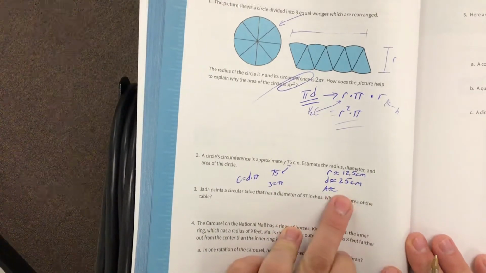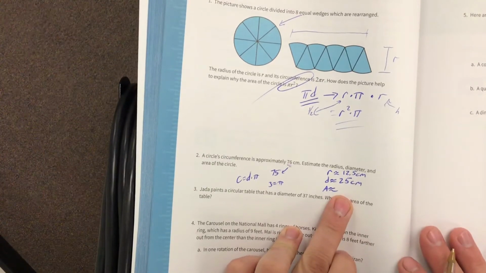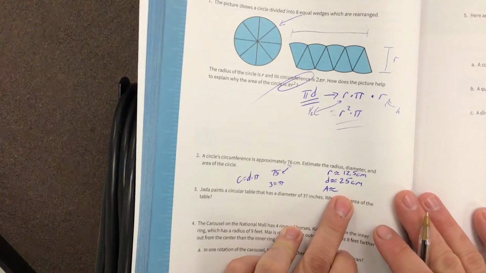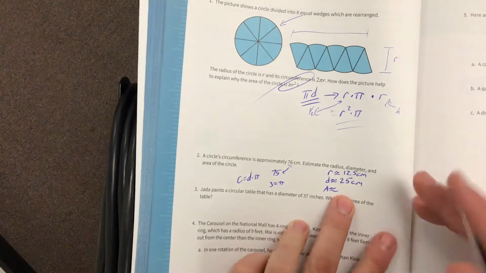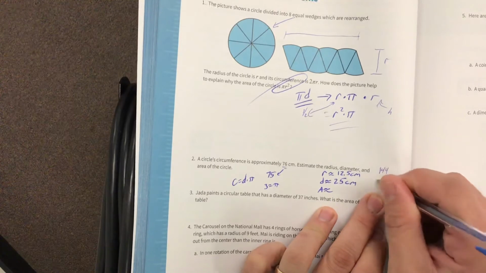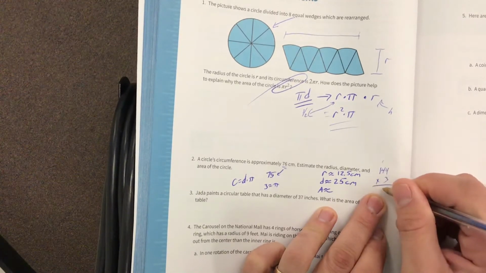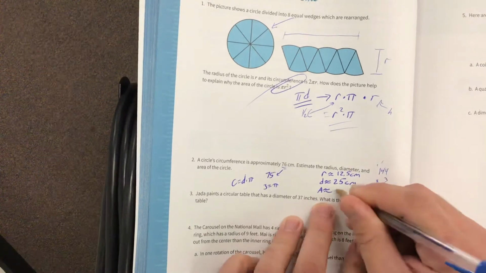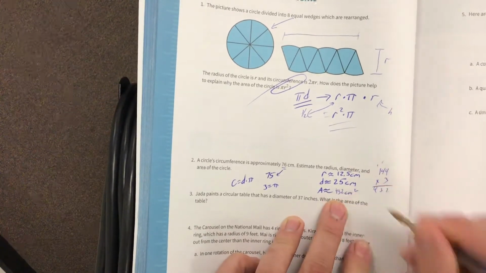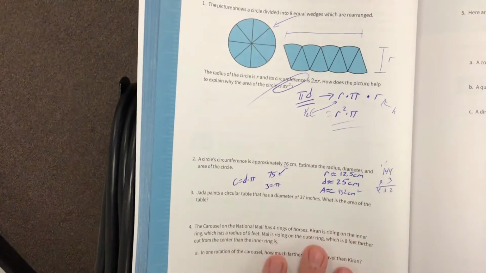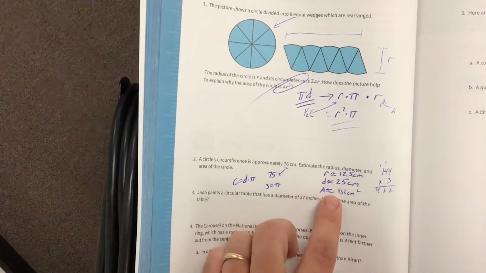Area. So do you want to use 12.5? Want to use 12? 12? Okay, what's 12 times 12? Times 3. We're using 3 for pi. About 432 centimeters squared. Again, you did not have to have that exact answer. It does say estimate. So just put your squigglies in there. You should be just fine.